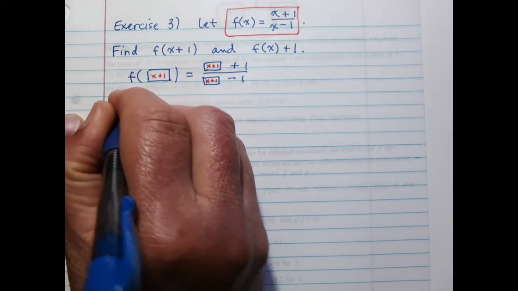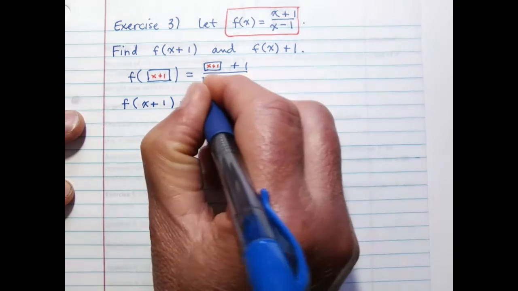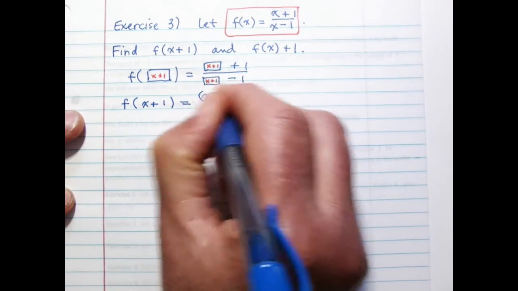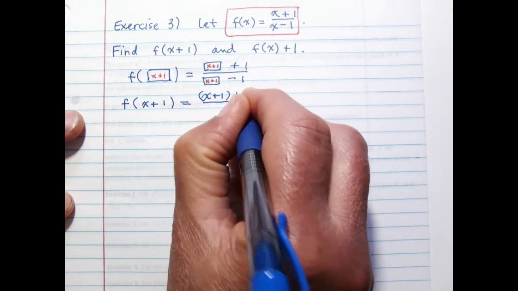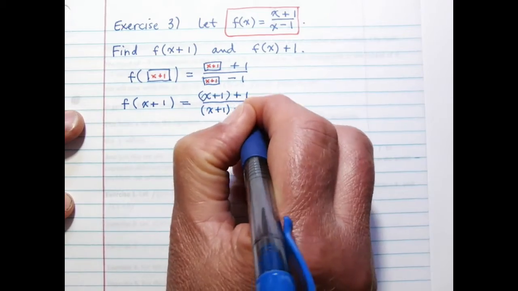So let's just write that out in standard notation now. We'd say f of (x plus 1) is equal to (x plus 1 in parentheses, plus 1) over (x plus 1 in parentheses, minus 1).